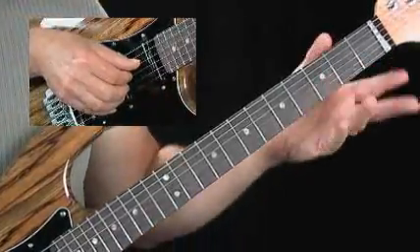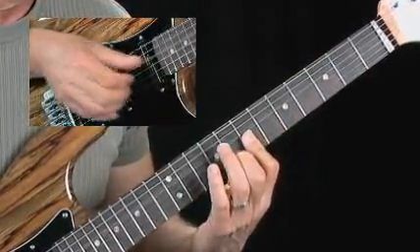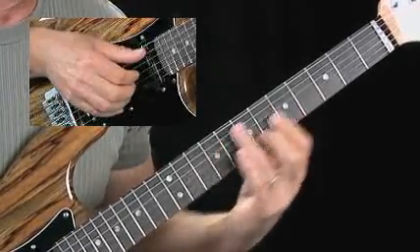But then if we move to the next one, we go D minor, G over D. Now that's a common progression, right? Well, let's listen to it over each of the bass notes.